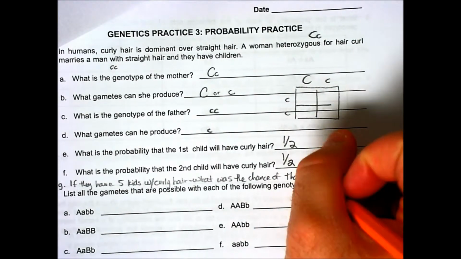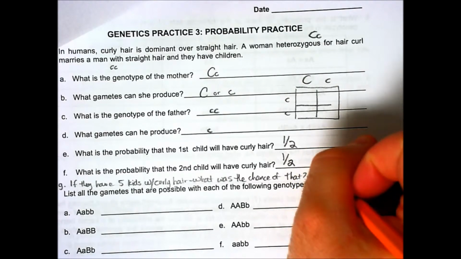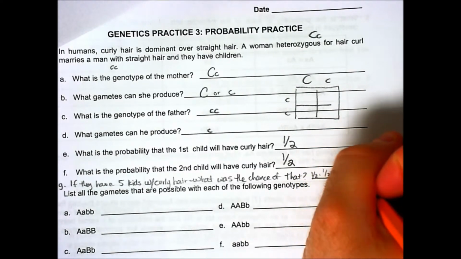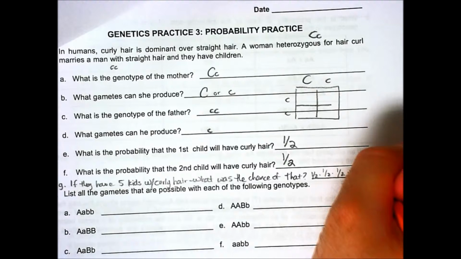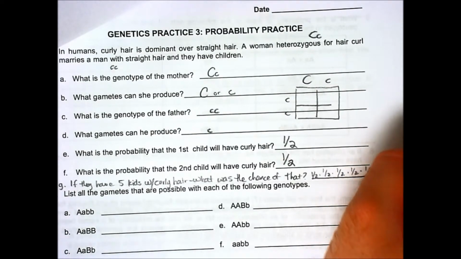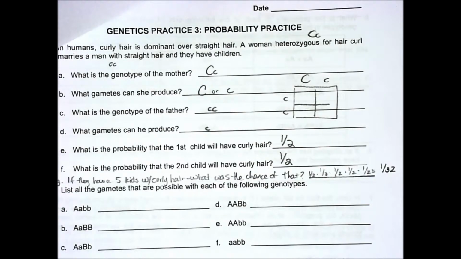So it would be 1/2 times 1/2 times 1/2 times 1/2 times 1/2, which is 1 over, as you said, 32, or 1/2 to the 5th power, which is 1 over 32. That comes out to be about a 3% chance. So as they're scratching their head, if one of them has taken biology, then they would say, well, the chance of that is about 3%.